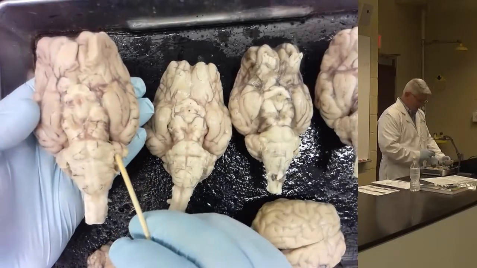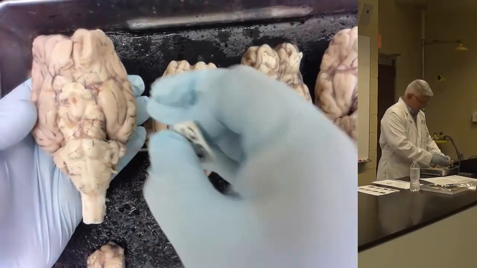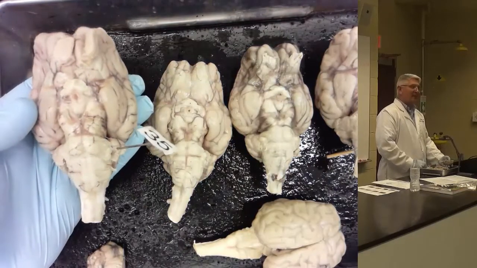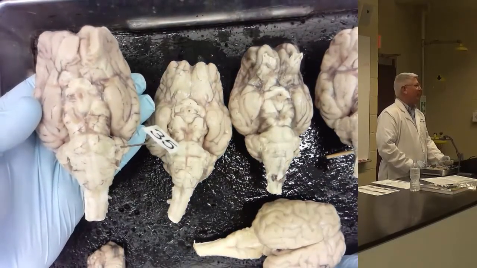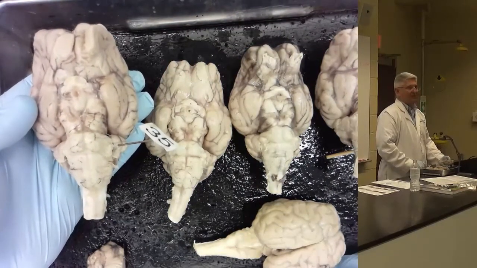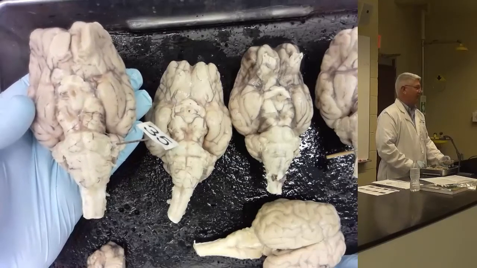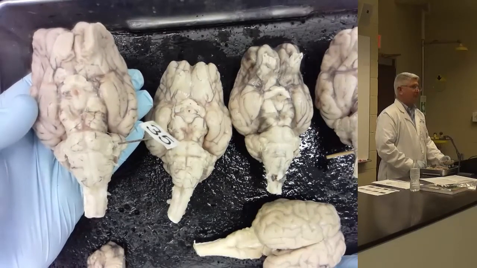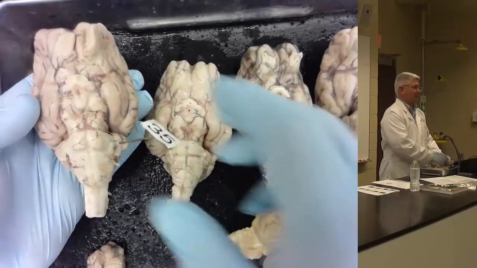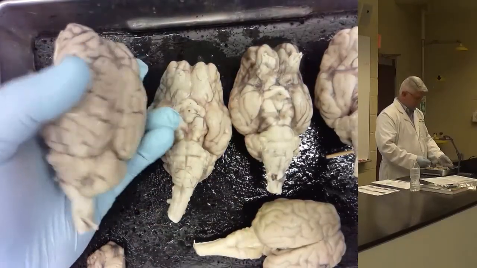So here we have the flocculus. How do I know it's a flocculus? Well, it's stuck in the cerebellum, and we're looking at the ventral side of the brain. It's the only thing it can be if the cerebellum is attached to the brain. Okay? You good on flocculus? All right, let's roll it over.